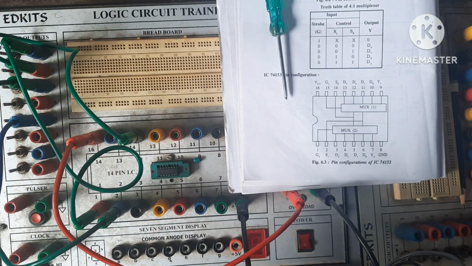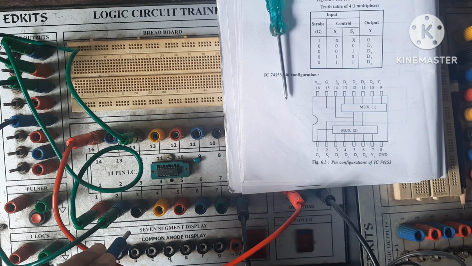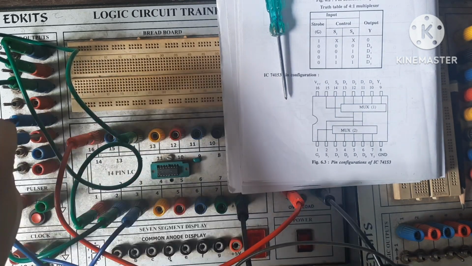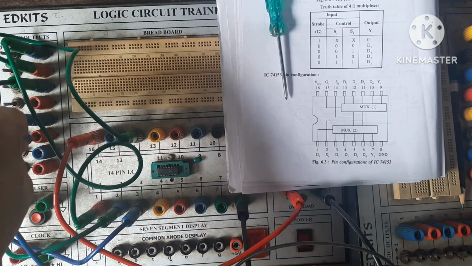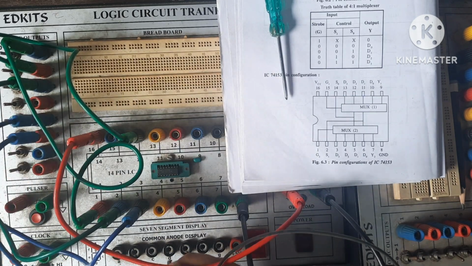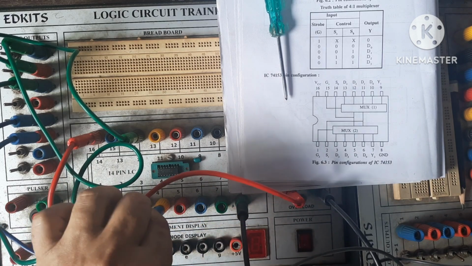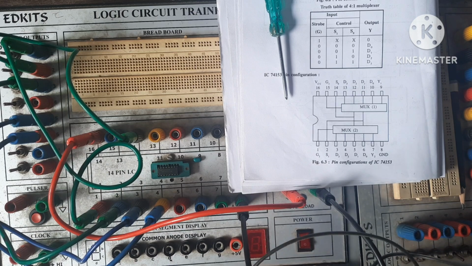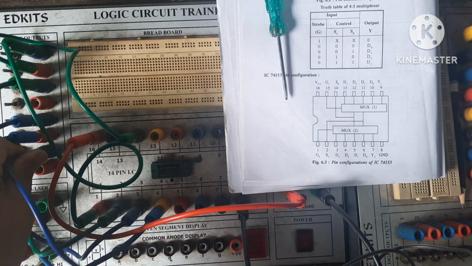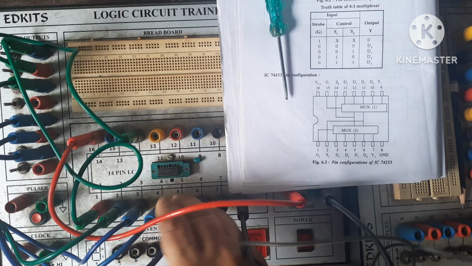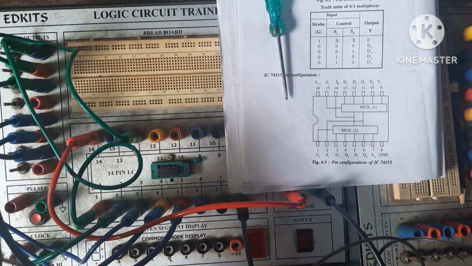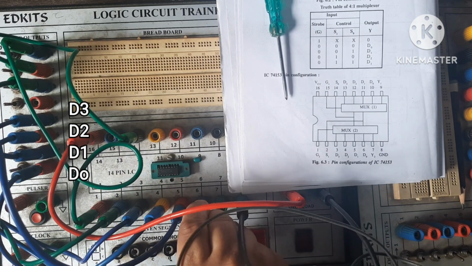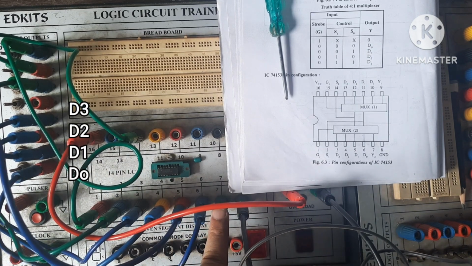So this D3 is connected to pin number 3, D2 is connected to pin number 4. Then D1 is connected to pin number 5 and D0 is connected to pin number 6 and 7.